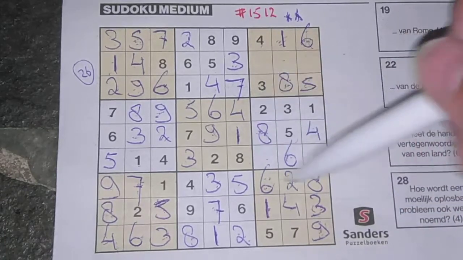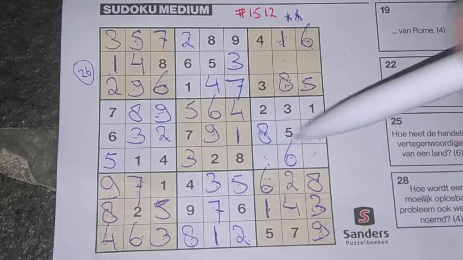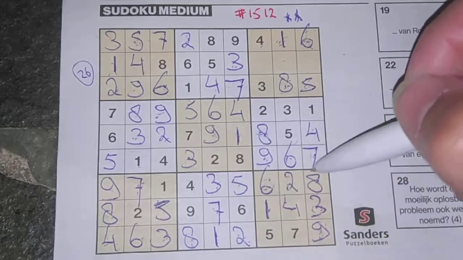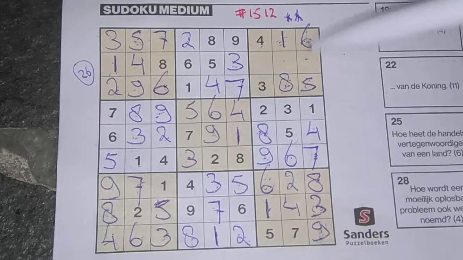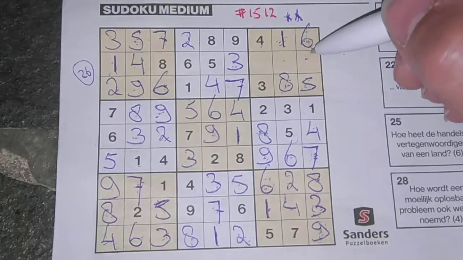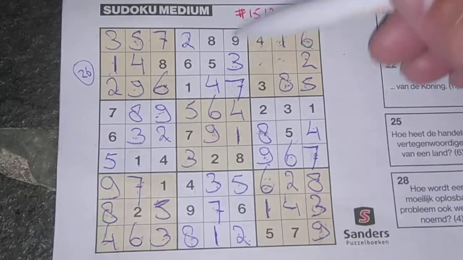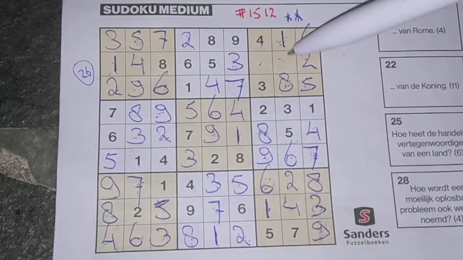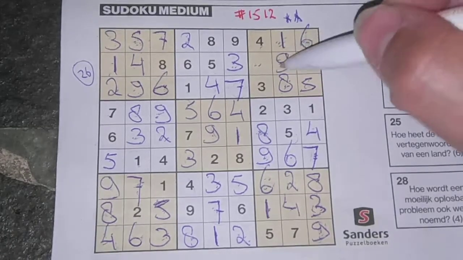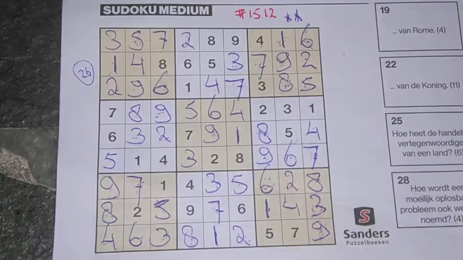Two numbers left in this big square for the numbers 9 and 7. We have a 9 here, no 9 there. 9 should be here, and the 7 goes there. One number left in the last column for the number 2. And the final two numbers of this big square for the numbers 9 and 7. We have a 9 here, no 9 there. 9 should be here, and the 7 goes there.